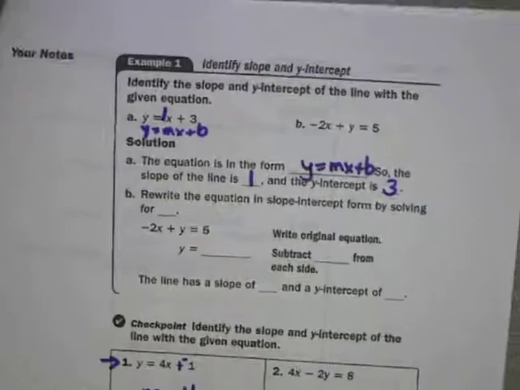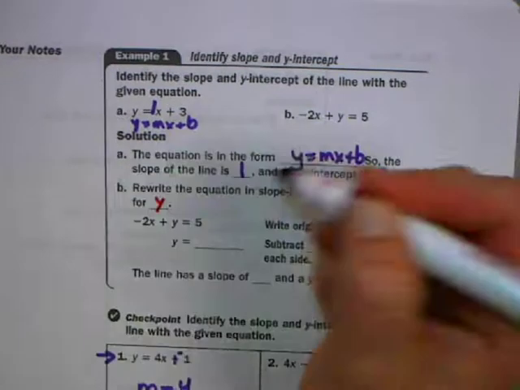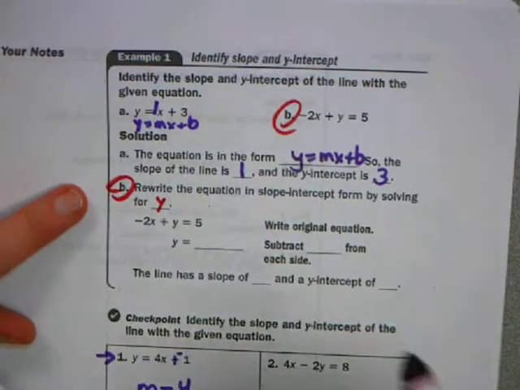Okay, now let's go back up to example B. There's a problem. It's not in slope-intercept form. This is why we did section 3.8, getting those y's by itself. Remember that section? We have to solve for y. So we're going to do the work for B right here. We need to get y by itself.